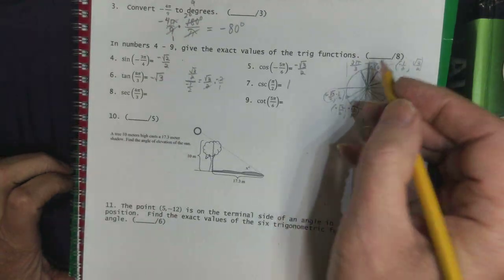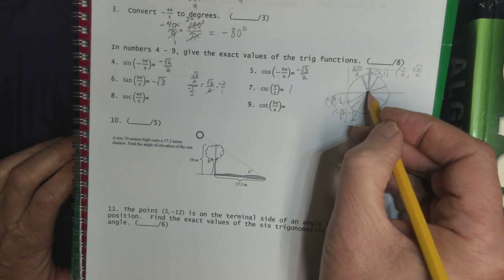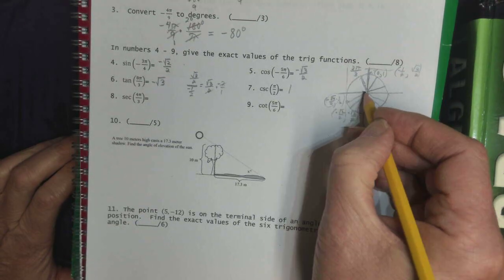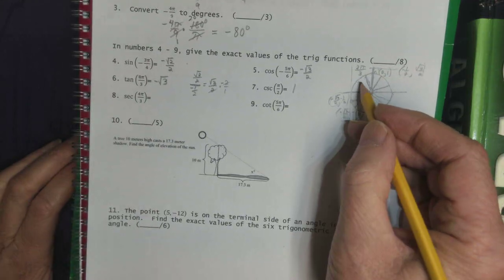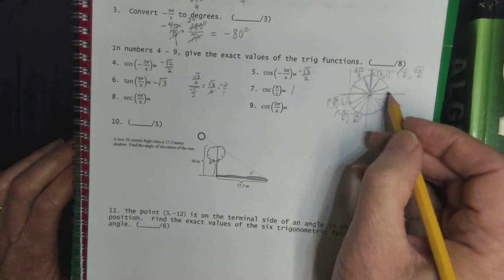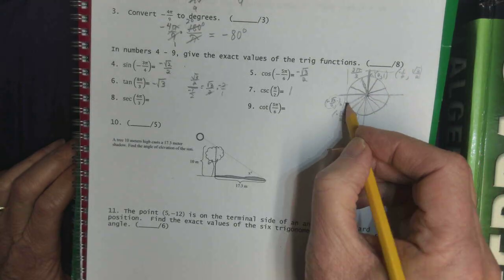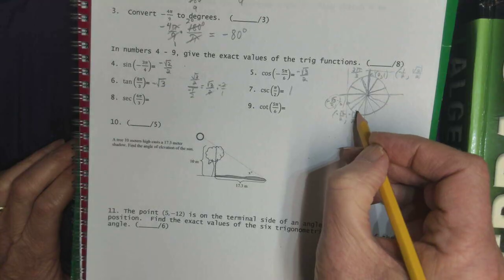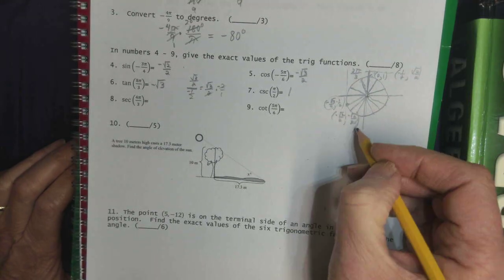Now secant of 4 pi over 3. We got here, we were 2 pi over 3. This is 3 pi over 3. Let's count by 6. 4 pi over 6, 5 pi over 6, 6 pi over 6, 7 pi over 6, 8 pi over 6 is right here.